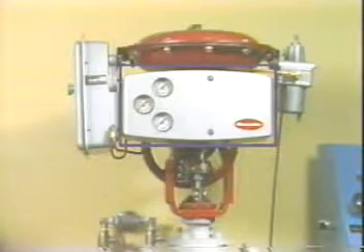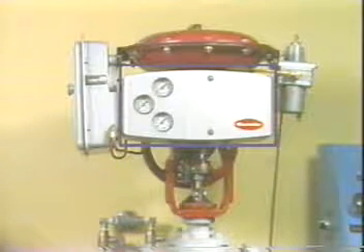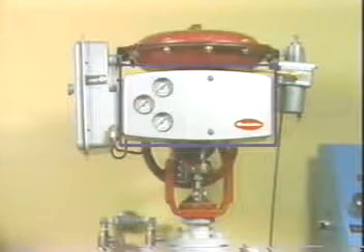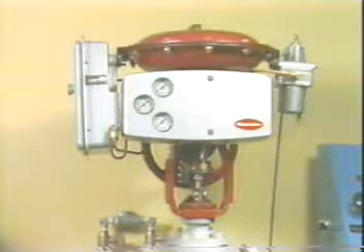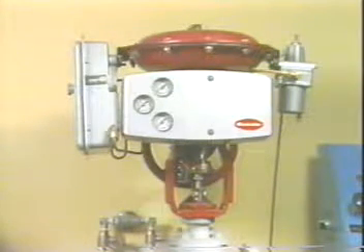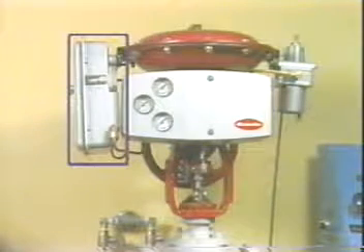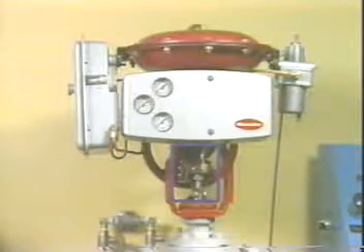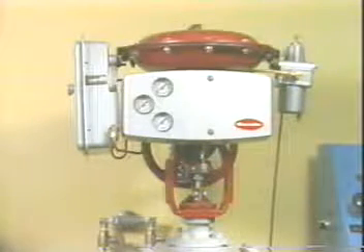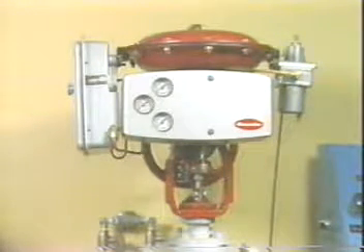A valve positioner is a device which precisely positions the control valve plug and stem in response to the control signal. A valve positioner acts as a feedback controller whose set point is the incoming control signal and whose controlled variable is the position of the valve stem. Let's take a look at how the positioner ties into a control system.